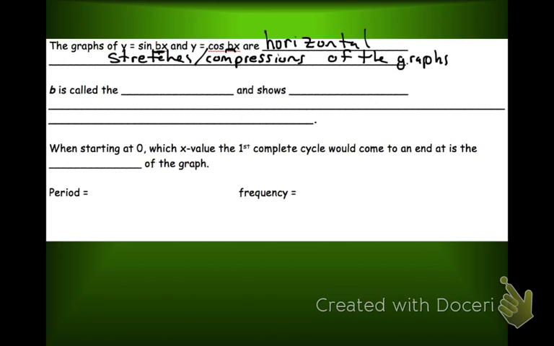So when you have an A out in front, that stretches it up and down. When you have some number inside here, it's actually going to compress it horizontally.